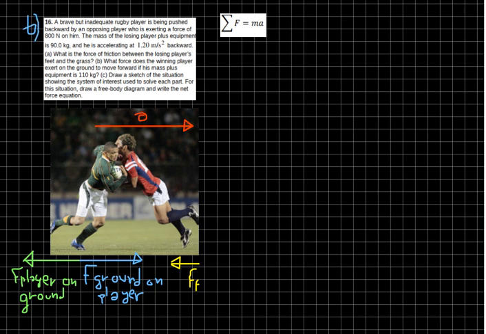And let's start. We have to add all the forces involved. That is FGOP plus the negative of the friction equals the mass times acceleration.